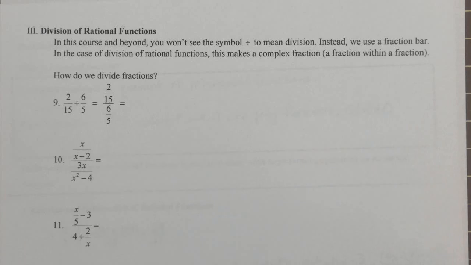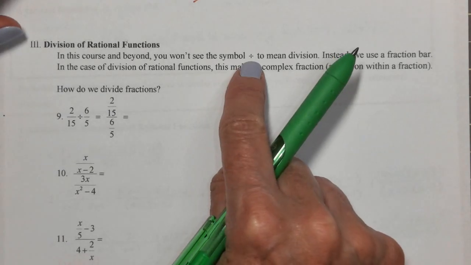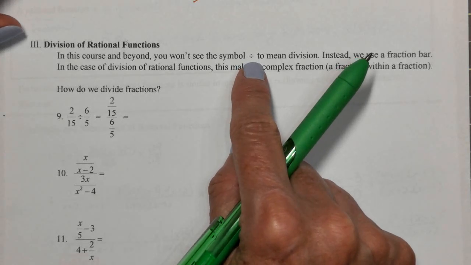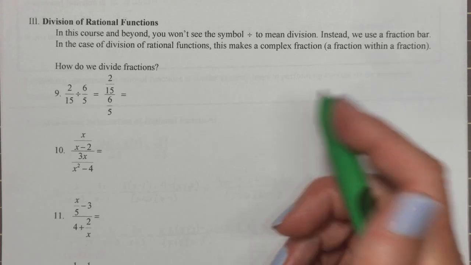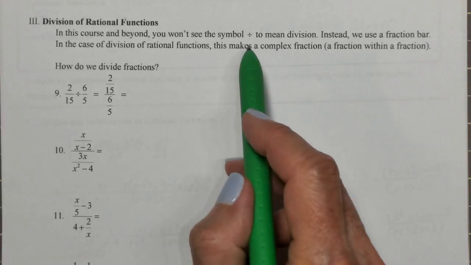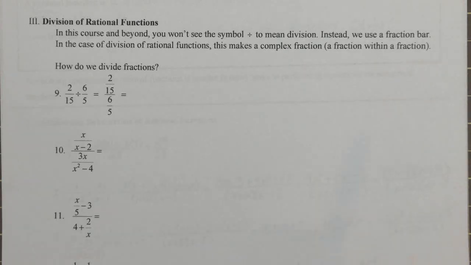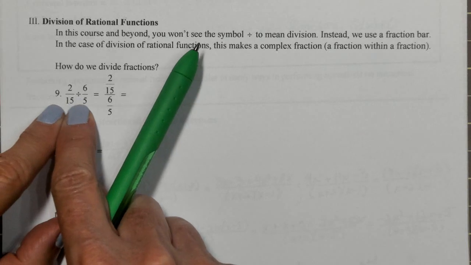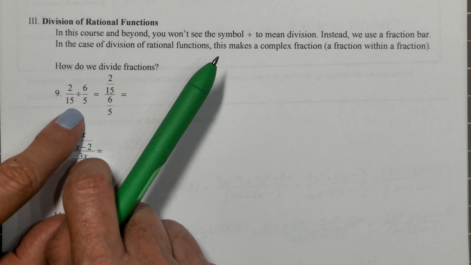Okay, what about division? In this course and beyond, you likely will not see this division symbol to mean division. Instead, we just use fraction bars almost all the time. So keep that in mind. However, when you have rational functions being divided by each other, it creates a complex fraction, which is a fraction within a fraction. So you won't see it like this. Instead, you'll see it like this. So how do we divide fractions?